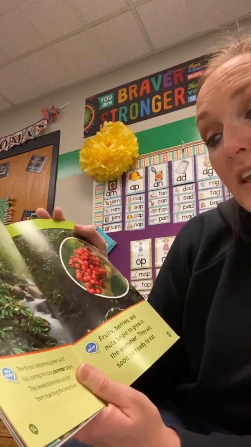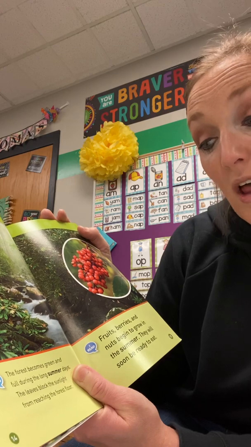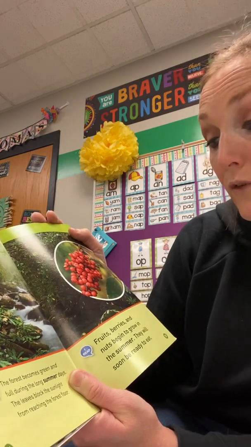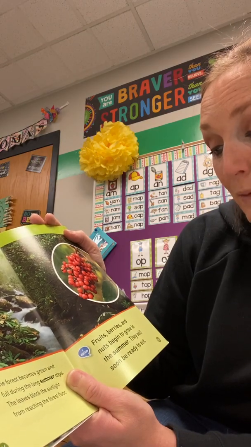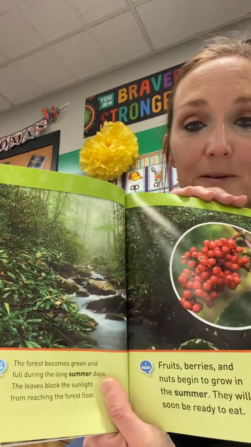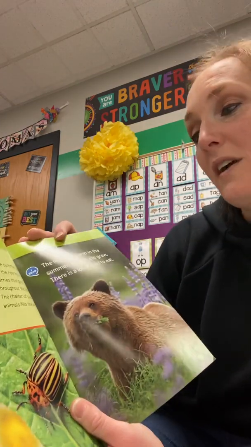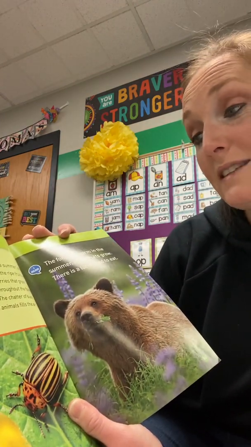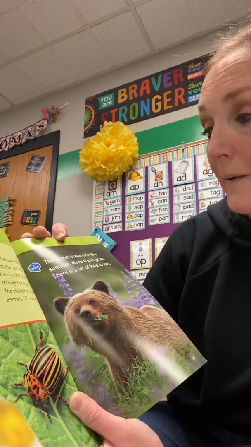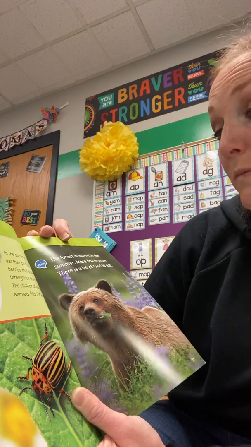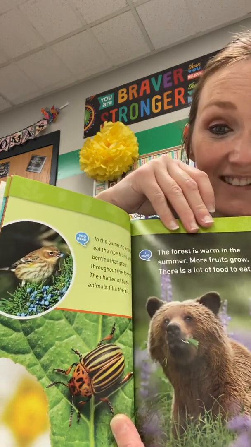The forest becomes green and full during the long summer days. The leaves block the sunlight from reaching the forest floor. Fruits, berries, and nuts begin to grow in the summer. They will soon be ready to eat. In the summer, animals eat the ripe fruits and berries that grow throughout the forest. The chatter of busy animals fills the air. The forest is warm in the summer. More fruits grow, and there is a lot of food to eat.